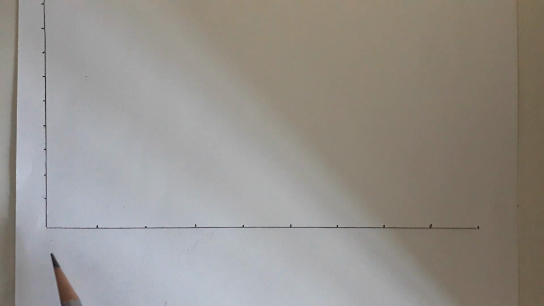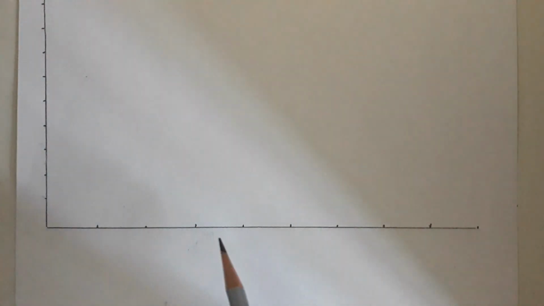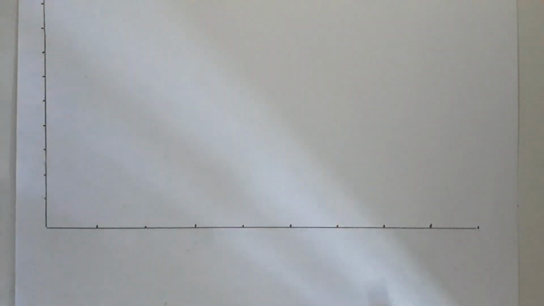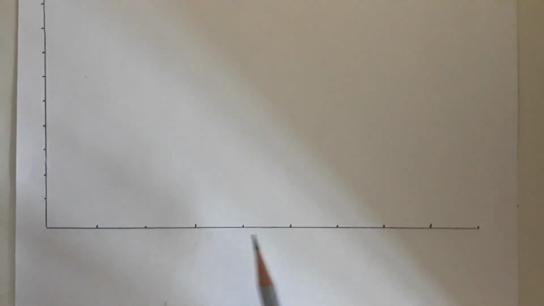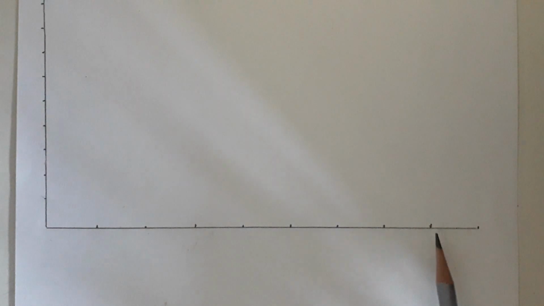And then draw a horizontal line for the x-axis and mark off every 2 centimetres, so you've got 2, 4, 6, 8, 10, 14, 16, 18 centimetres. That's going to form the axes of our graph.